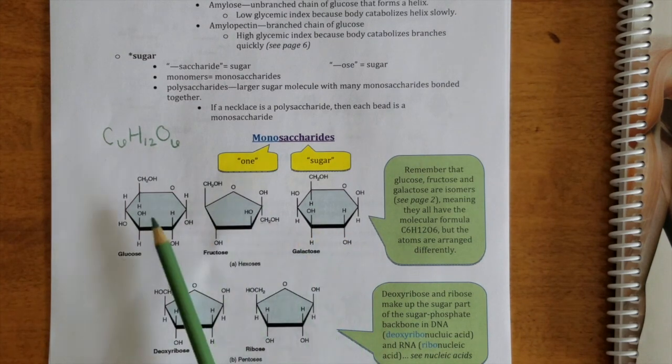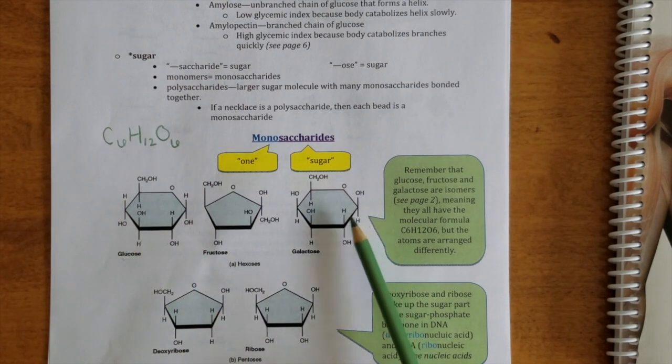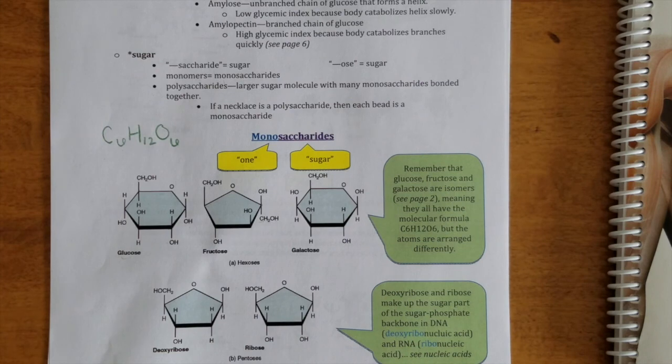And galactose and glucose are very similar, but if you notice over here on these side pieces that the hydroxyl groups and hydrogens have been flipped. So glucose is our especially important monosaccharide because glucose is what our cells use to turn into ATP, which is the energy currency of the cell. So when we eat other types of sugars, or any carbohydrate for that matter, your body will turn them into glucose and then start the process of cellular respiration, which is a whole different conversation.